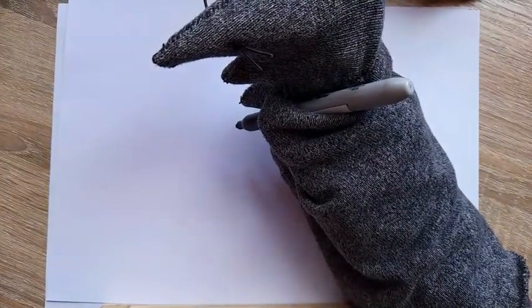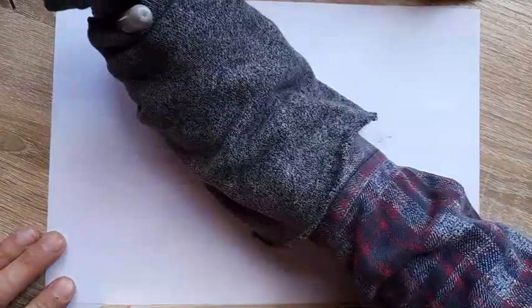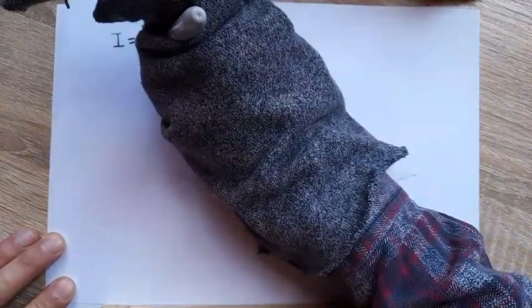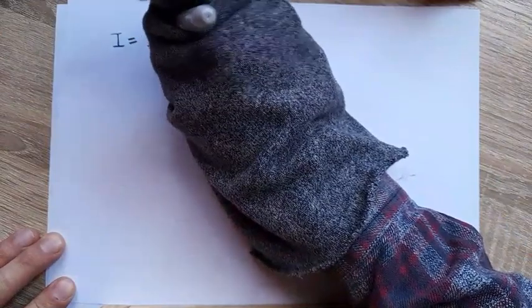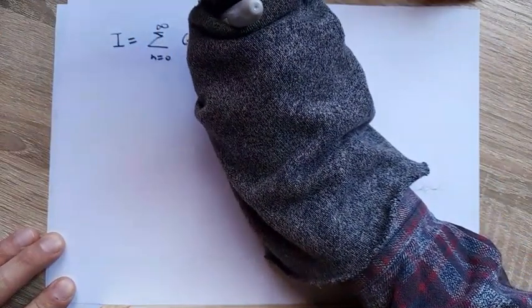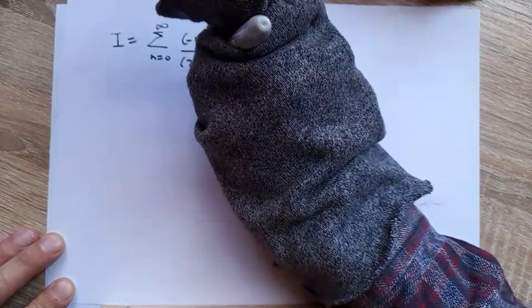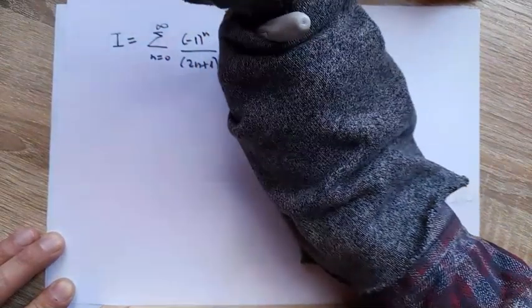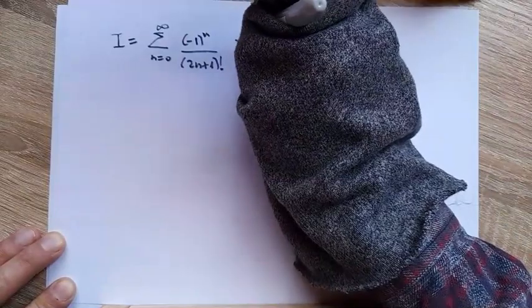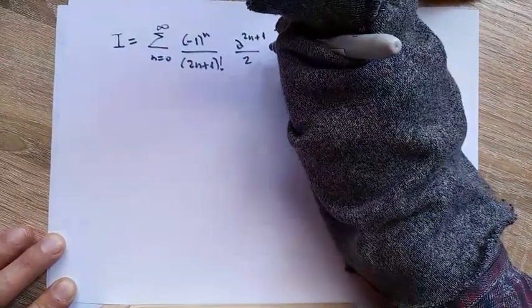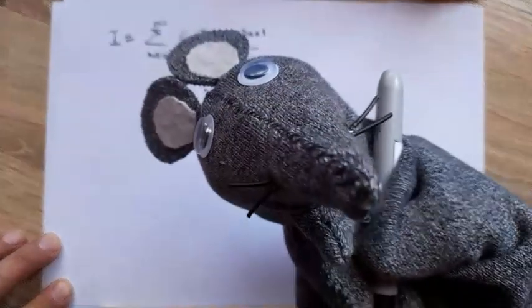Our original formula was I equals the sum from n equals 0 to infinity of minus 1 to the n over 2n plus 1 factorial, a to the 2n plus 1 over 2 times gamma of n plus 1/2.